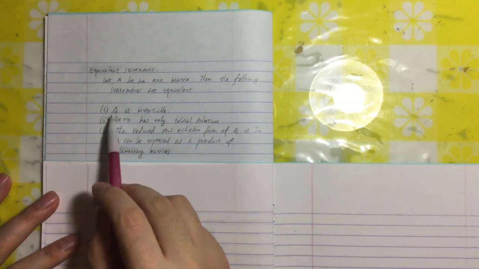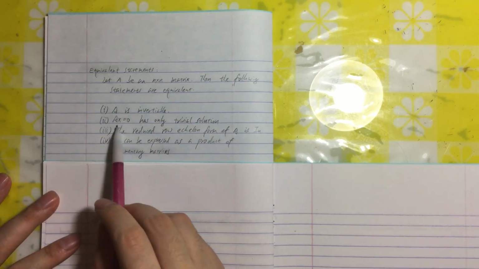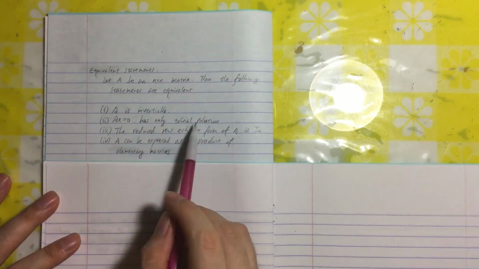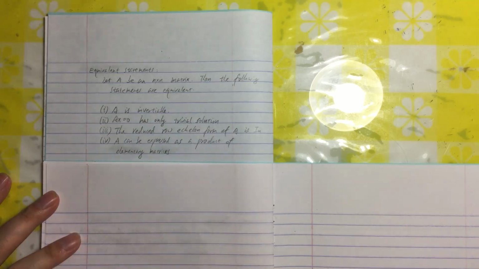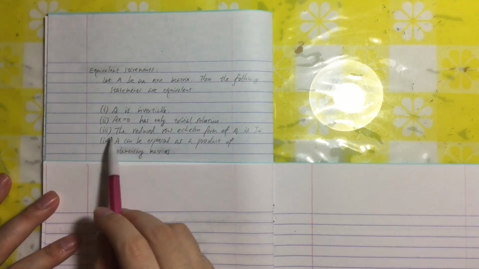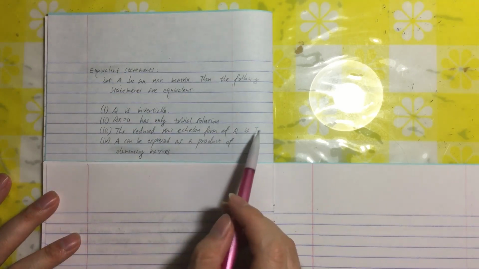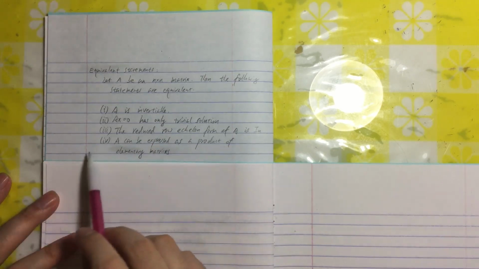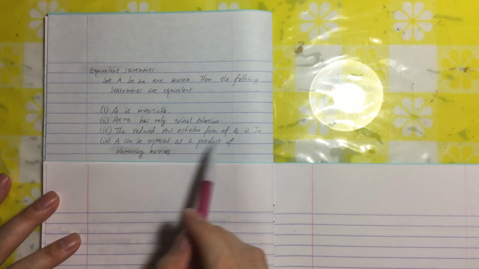The first statement says A is invertible. The second statement says Ax equals 0 has only the trivial solution. Trivial solution means the only solution is x equals 0. The third statement says the reduced row echelon form of A is an identity matrix. The fourth statement says matrix A can be expressed as a product of elementary matrices.